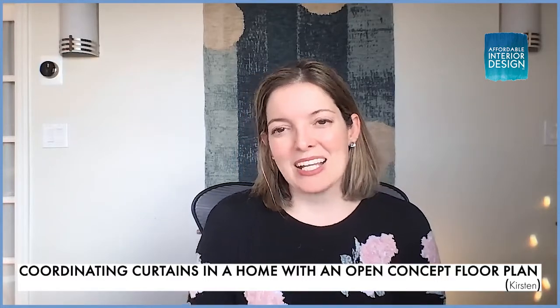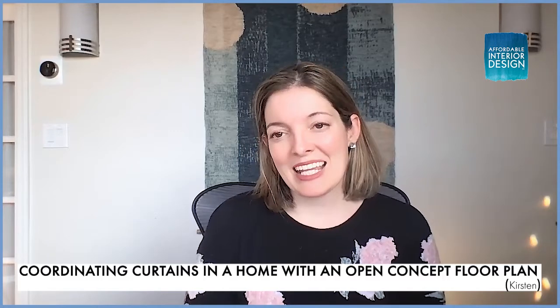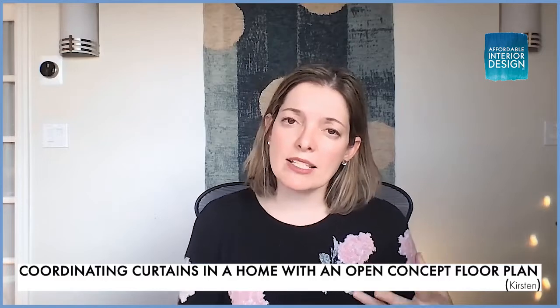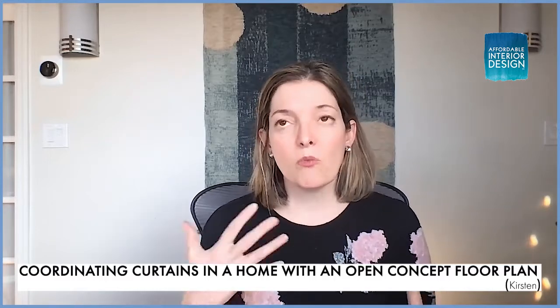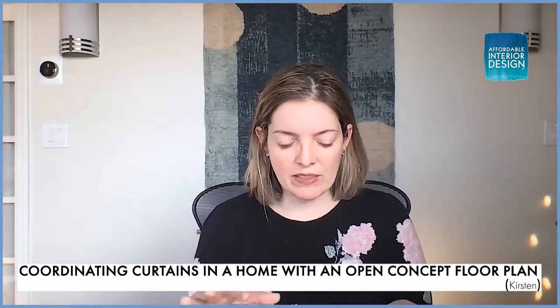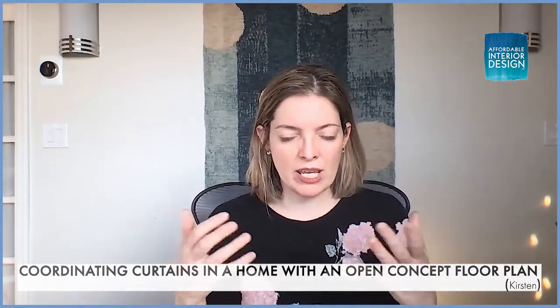So what you're describing is an open concept space, Kirsten. And in your open concept space, you do want the entire space, so everything that you can kind of see from that central room. So say I'm in the living room and I can clearly see the dining room. I can clearly see the hallway. Heck, I can even see the kitchen. Let's just say it's quite open. Then you want them all to share the same color palette.